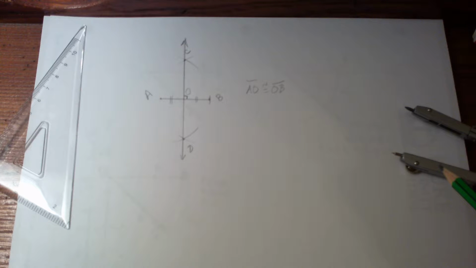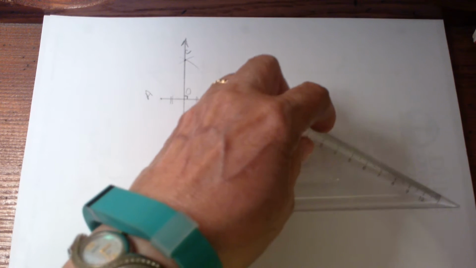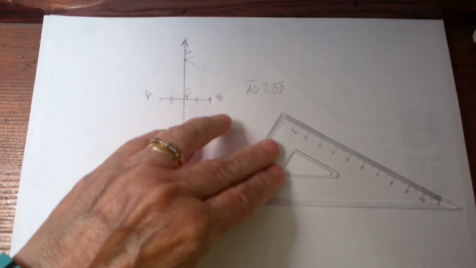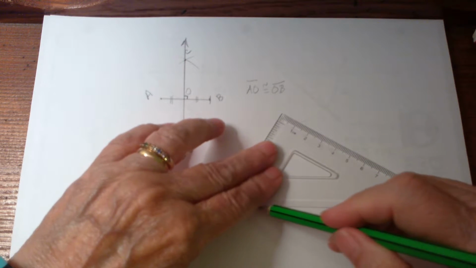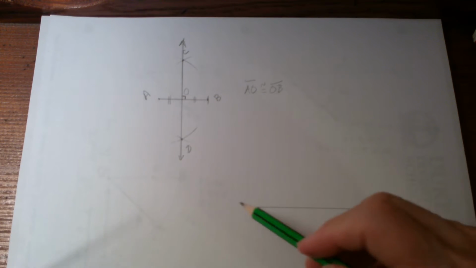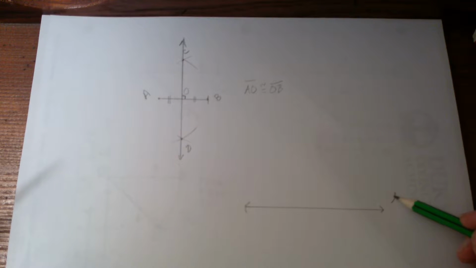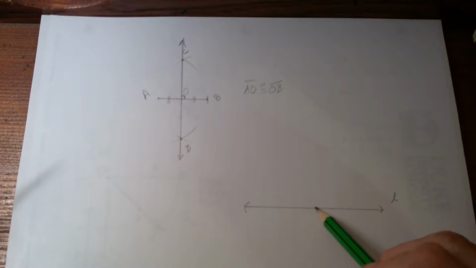So if we want to look at the construction on page 32, where we're given a line with a point on it, and we're asked to construct a line perpendicular to that, all right, I'm going to show you how we can do this. I'm going to draw a line. Any line will do. We'll call this line L. And on line L, I'm going to put point O right there.